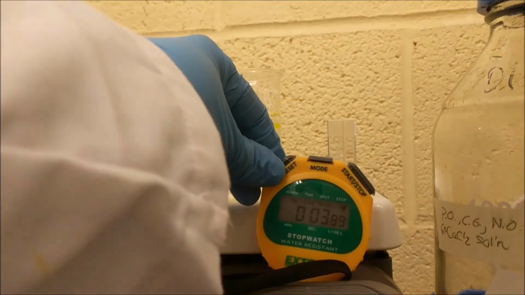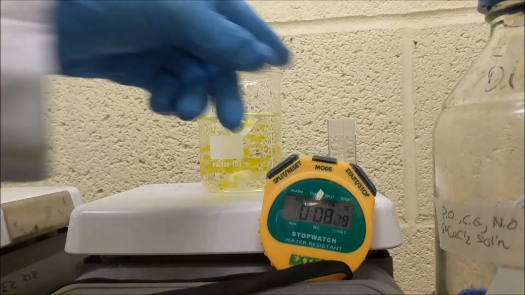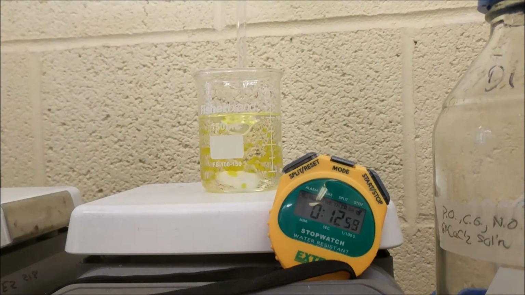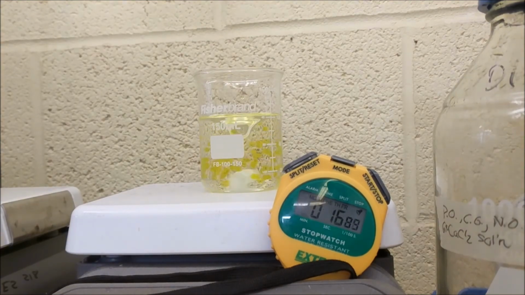Samples were removed with a pasteur pipette and the absorbance was recorded every 2 minutes for the first 10 minutes, every 5 minutes for the next 20 minutes, and every 10 minutes for the remaining half hour. After each reading, the sample was returned to the beaker to maintain a constant volume.